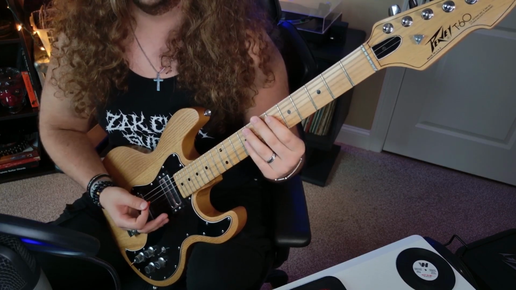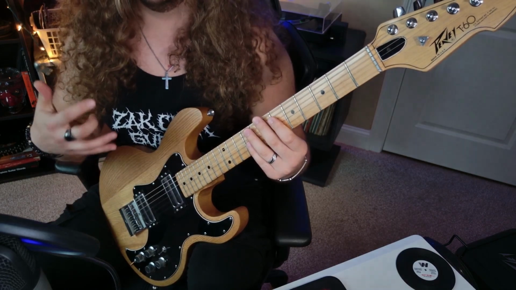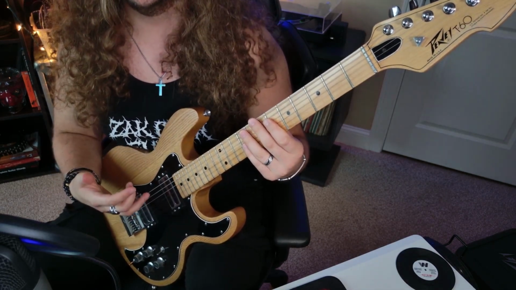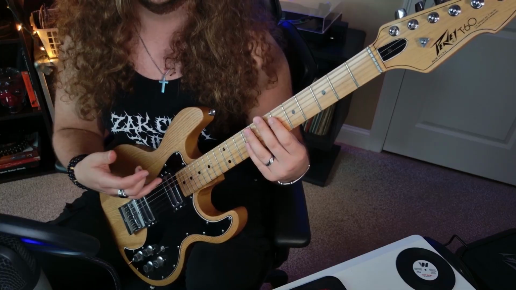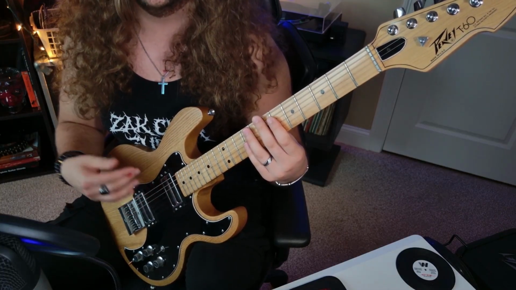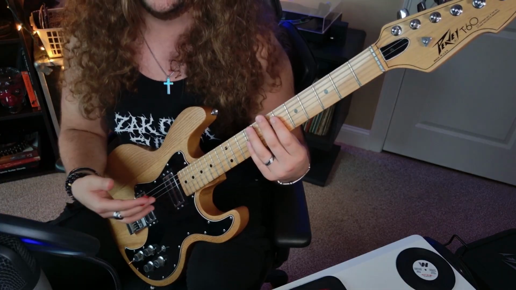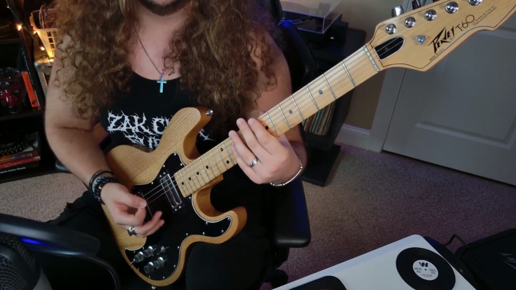So let's tackle triplets first. What triplets really are is the cramming of three notes into where two notes typically are. And this can range across different note values. You can have quarter note triplets, eighth note triplets, 16th note triplets, etc. But what I'm going to show you here is just standard triplets.